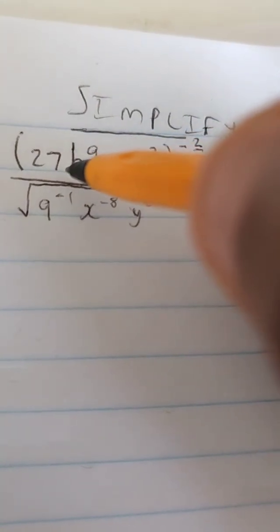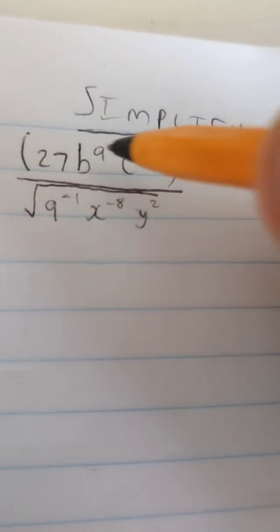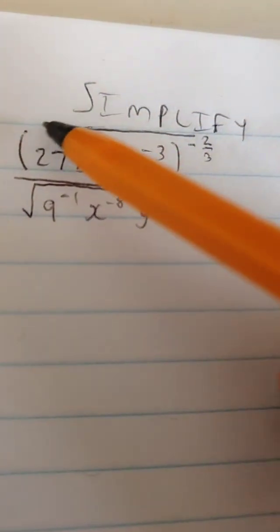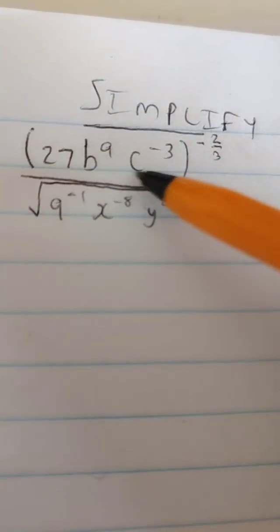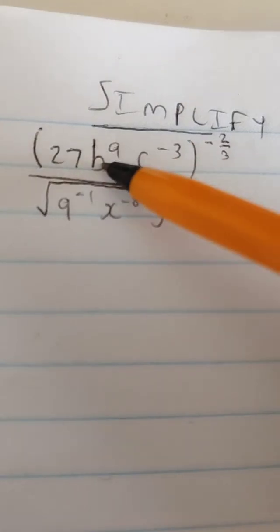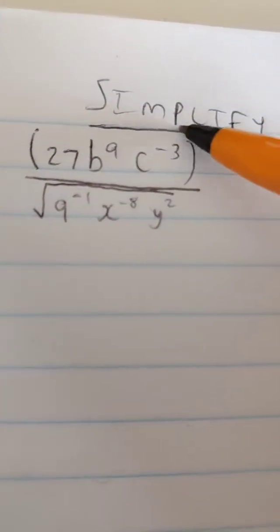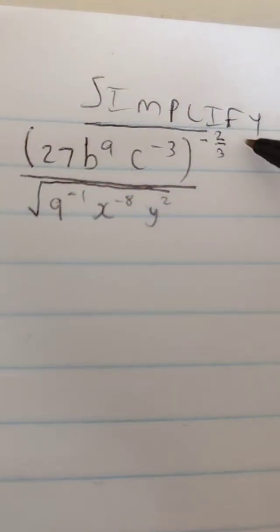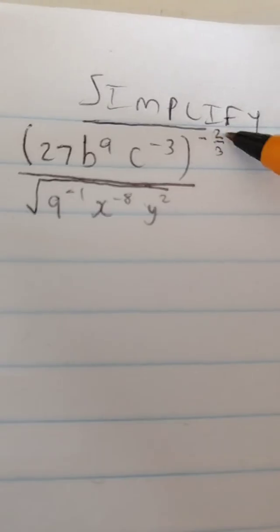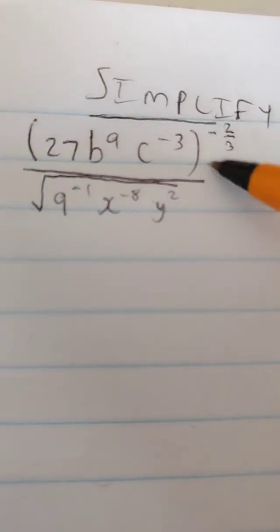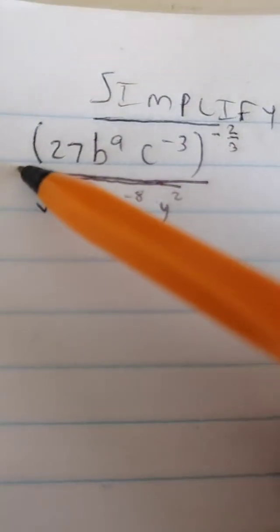So in between the 27 and the b to the power 9, we are multiplying. In between b to the power 9 and c, there's multiplication. But that multiplication we don't write out. It is there, and it is the glue that holds 27, b to the power 9, and c to the power -3 together. Then there's a bracket. Then we have an exponent, which is -2/3. This is what we call a rational exponent.